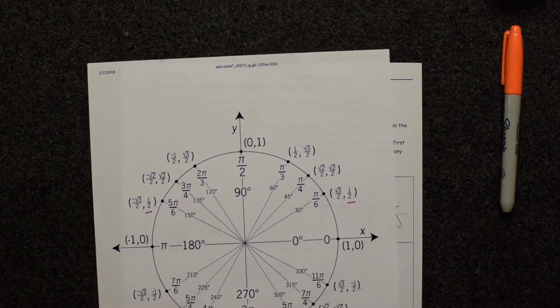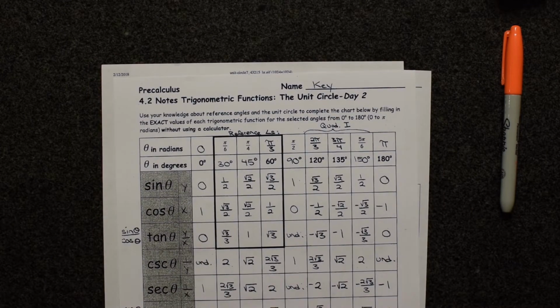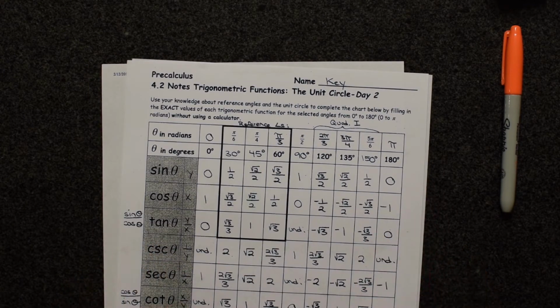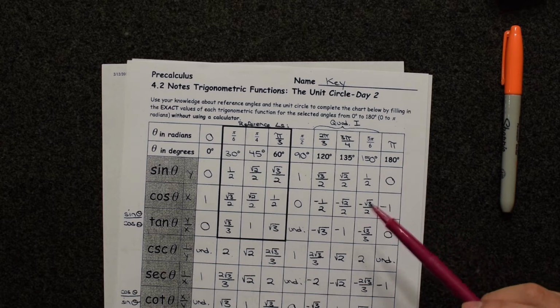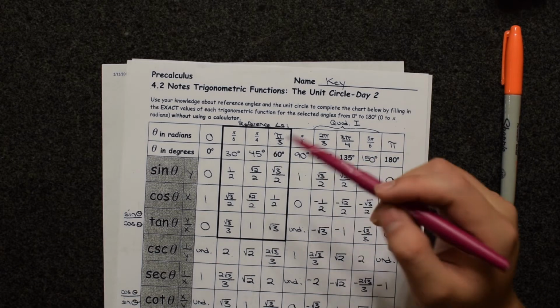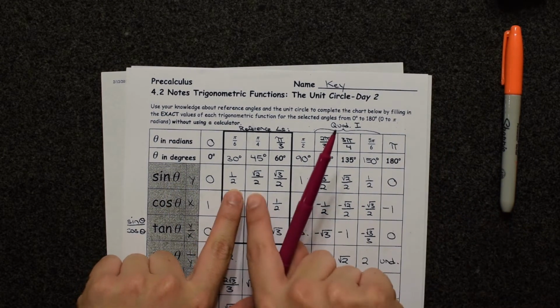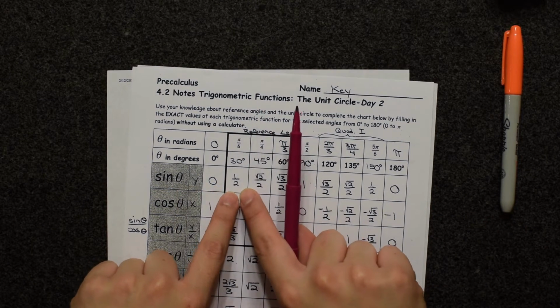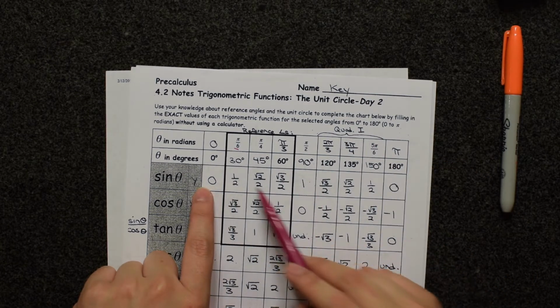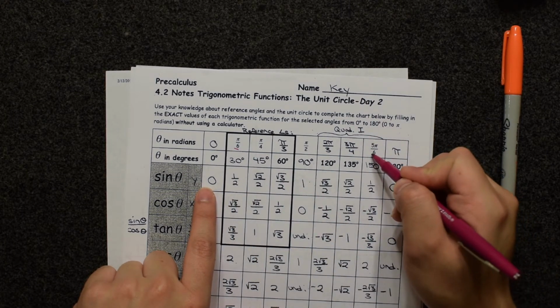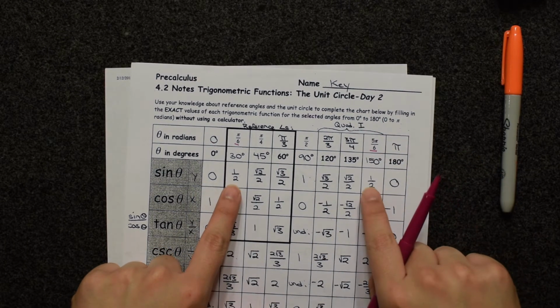If you guys remember, back in unit 4.2, and I should have given this back to you, we went ahead and filled out this chart full of reference angles, full of trigonometric equations. And if we look at where sine is, then we see that sine is equal to 1/2 at pi over 6, and sine is equal to 1/2 at 5 pi over 6. These should all match up.